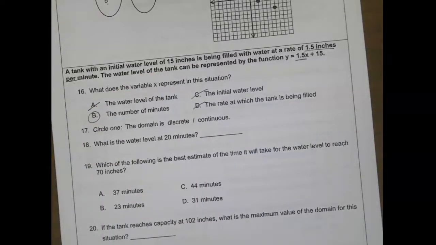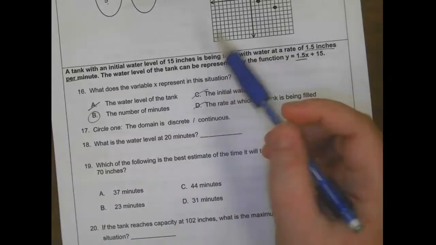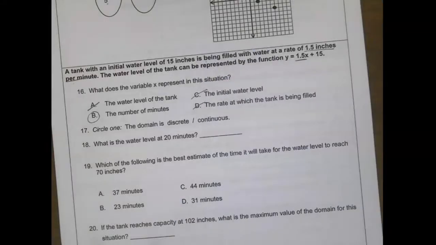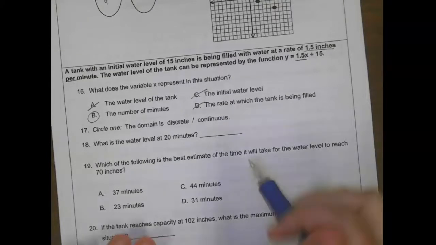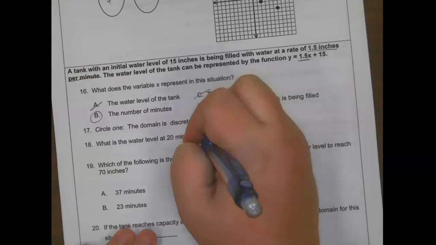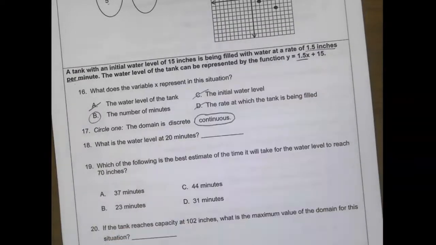Is that discrete or continuous? Can it be filled, can I have between times? Is it only 1 second, 2 second, 3 second, 4 second? Or minutes, 1 minute, 2 minute, 3 minute, 4 minute? Or can I have 1.2 minute, 1.3 minute? I can have those betweens, so it's continuous.